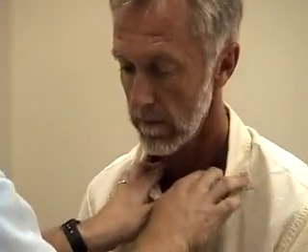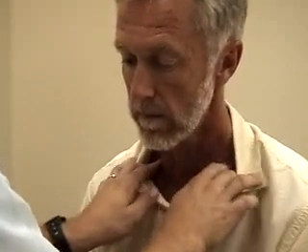And finally then, the supraclavicular area, just bend your chin forward a bit for me. Okay. That relaxes the muscles to hollow out the supraclavicular fossa for you a little bit. Okay, fine.